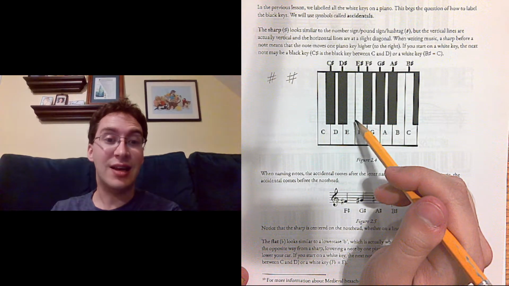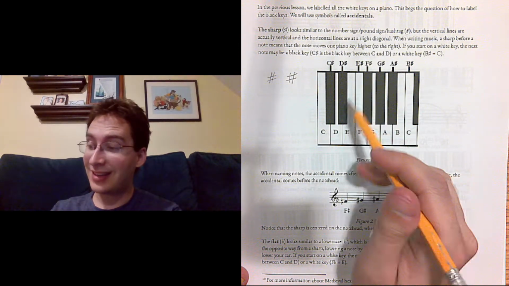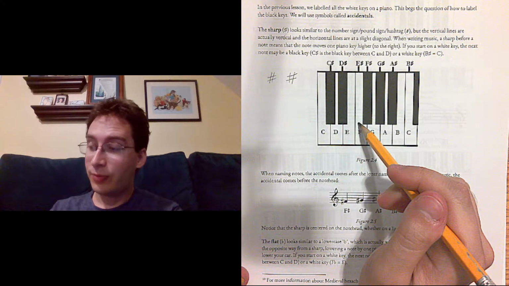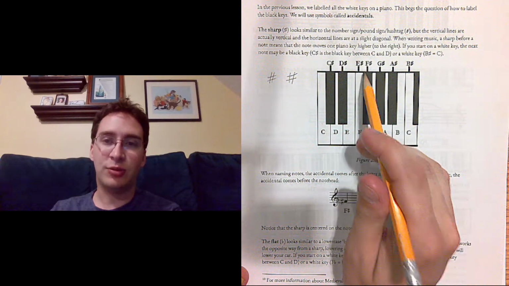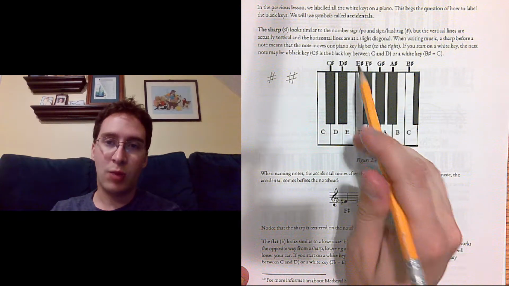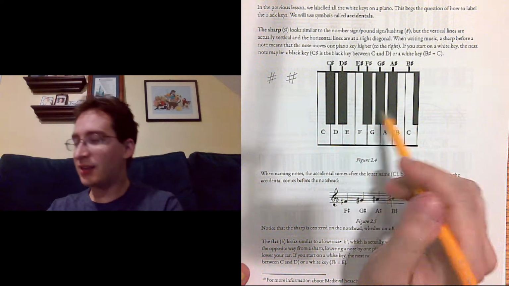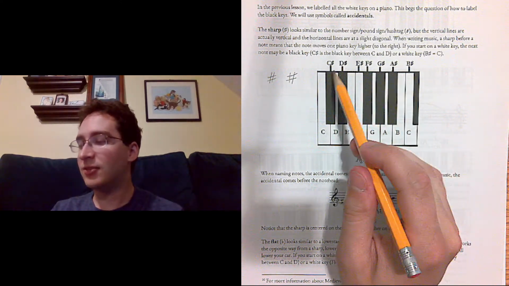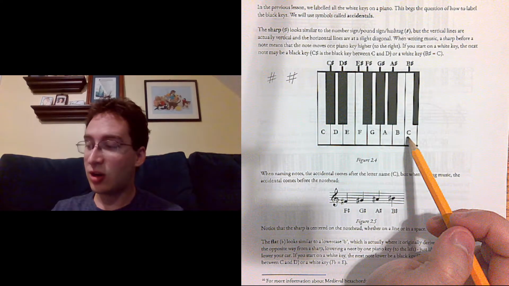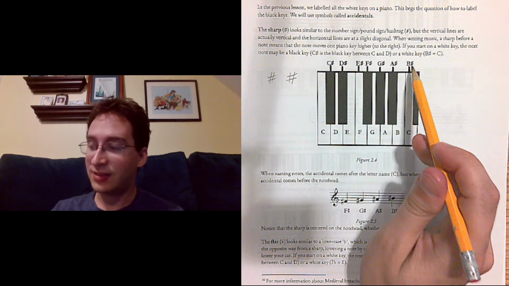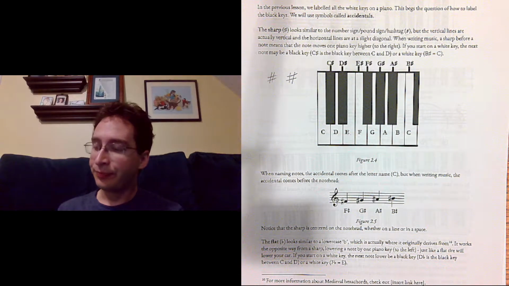If you take E and go one to the right, there's no black key there. So this white key is E sharp, so F is the same as E sharp. Those are two different names for this same white key. So that's why it's important to have the piano keyboard as a reference. C, D, F, G, and A sharps are all black keys. E sharp and B sharp are the same as white keys. E sharp is the same as F, B sharp is the same as C.